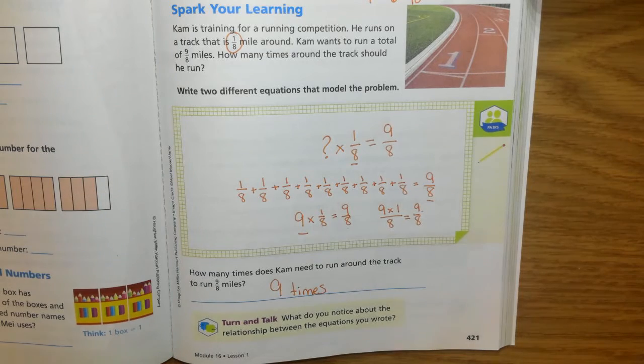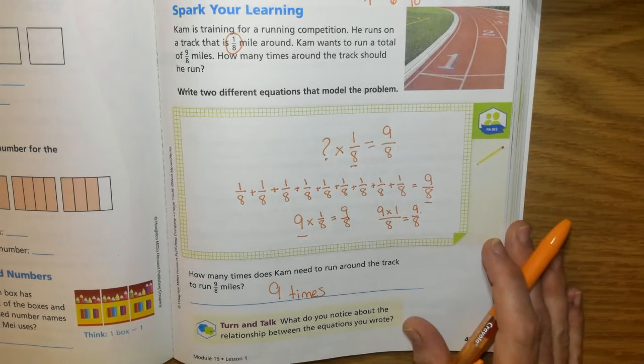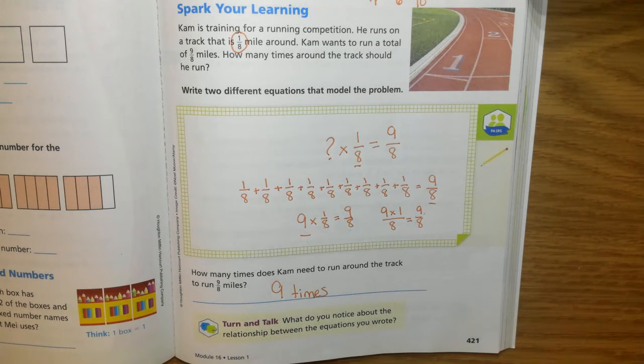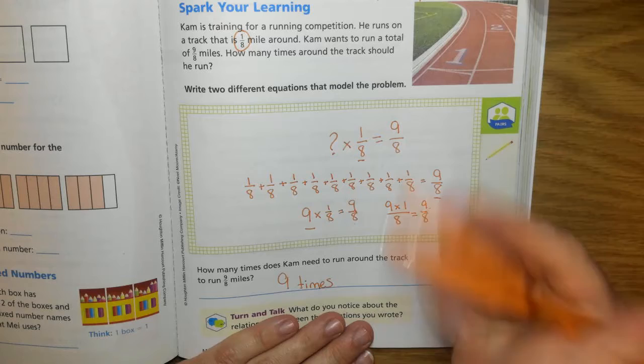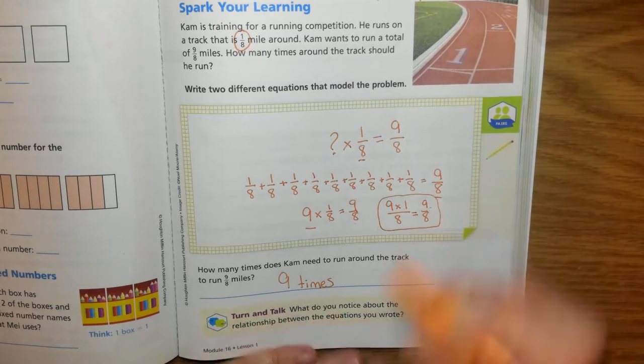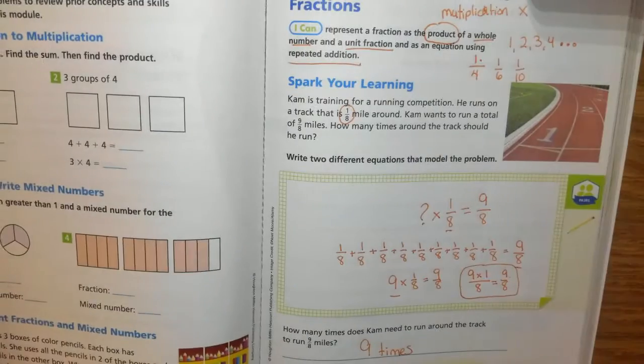When you were learning multiplication in 3rd grade, you learned that it was repeated addition. That strategy, that skill does not change when we talk about fractions. So it's going to be the same thing, and this is how we are going to work it. 9 times 1 over 8 equals 9/8. And we're going to be able to do that with all of our multiplication with our fractions and a whole number. Okay, so let's go to the next question.